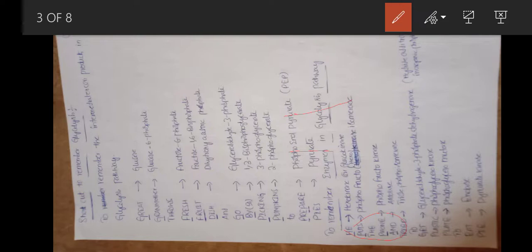Great is nothing but glucose. Grandmother is the second product: glucose is converting to glucose 6 phosphate. Throws, don't remember that one, leave it. Next, fruit, F, that is fructose 6 phosphate. Another F is fructose 1,6 bisphosphate.